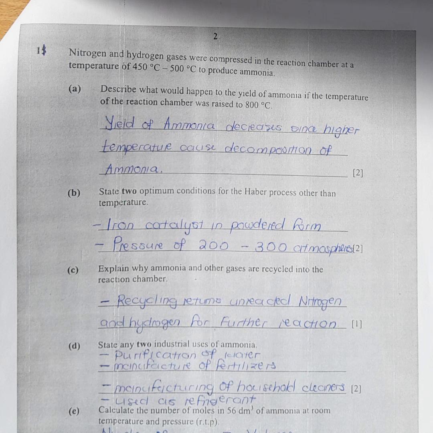And then on part B, state two optimum conditions for the Haber process other than temperature. Temperature is 450 degrees Celsius to 500 degrees Celsius. And then we use an iron catalyst, which is going to be in powdered form, and a pressure of 200 to 300 atmospheres is required.